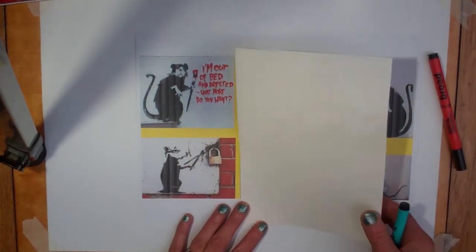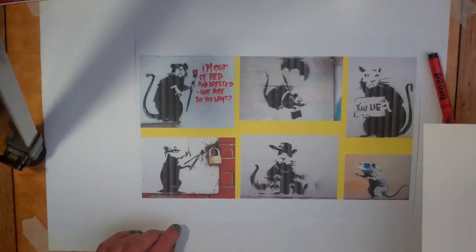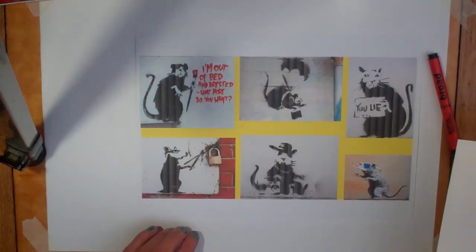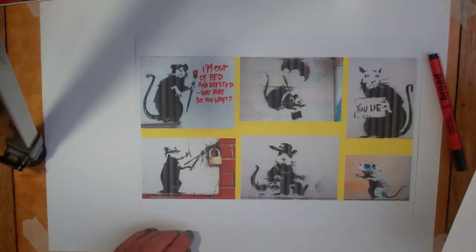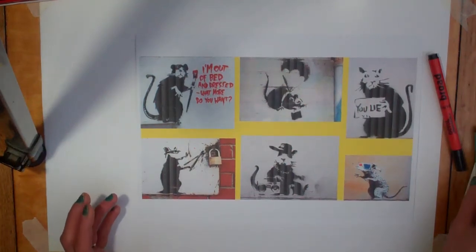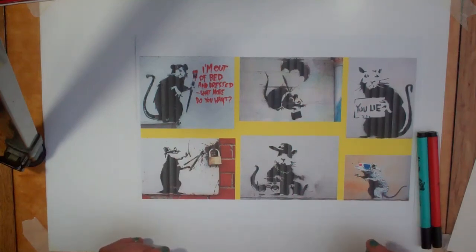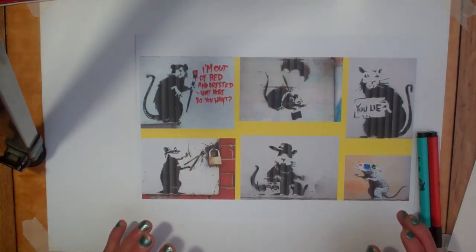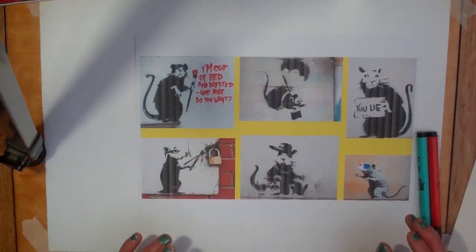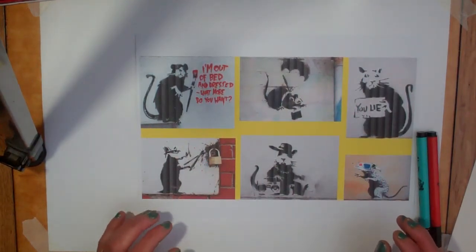When we look at these images, you can see I've picked out these rats. They are primarily positives and negatives. You know that these were made with spray paint, they're made with stencils. Hopefully when you did your research you picked up on that, the fact that Banksy found that it was really difficult to create the effects he was looking for. Then he discovered stencils, and that was the way forward for him.